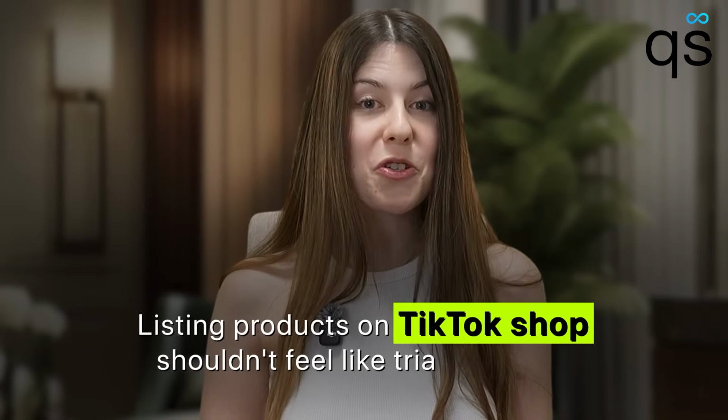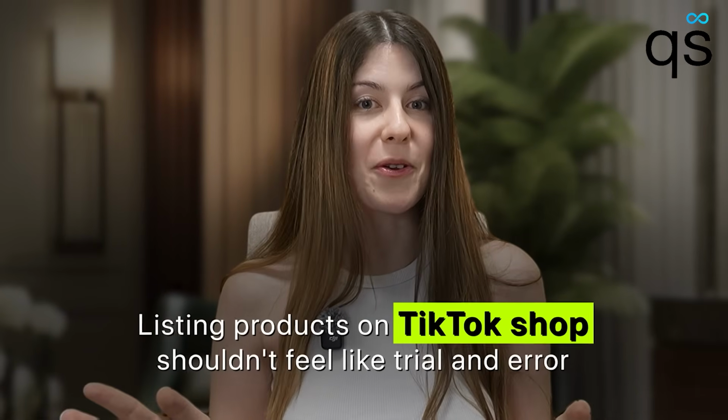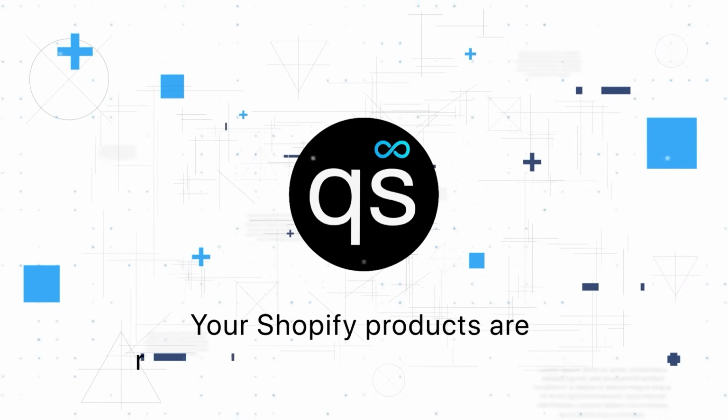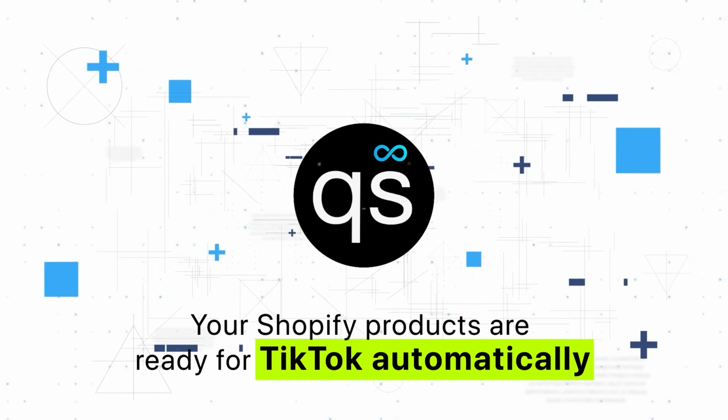Listing products on TikTok Shop shouldn't feel like trial and error. With QuickSync, your Shopify products are ready for TikTok automatically.